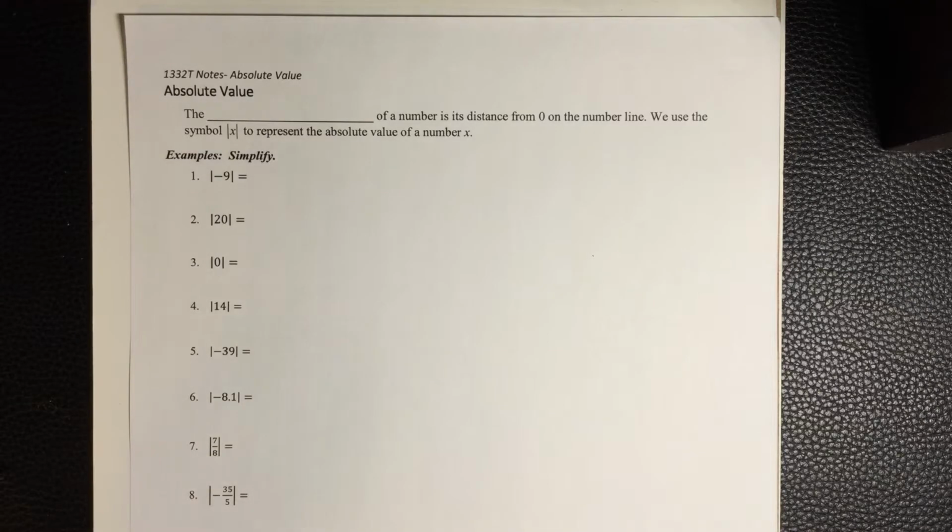Hey everybody, today's video we're going to look at one of our algebra topics. This is going to be absolute value. You don't need a calculator for this one. All you need is your absolute value note page from your test 1 notes.